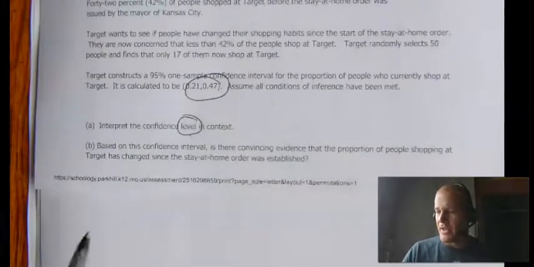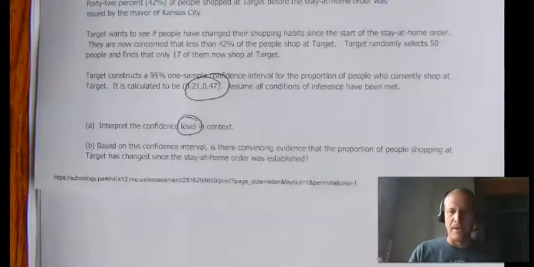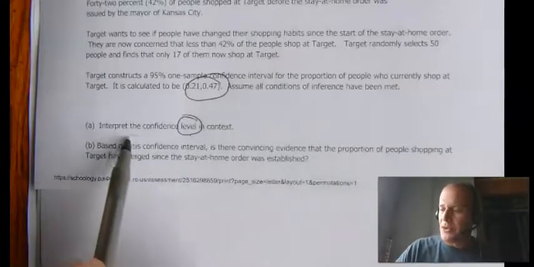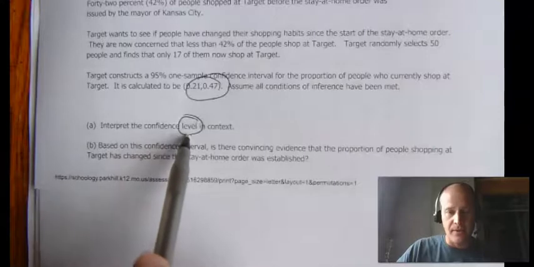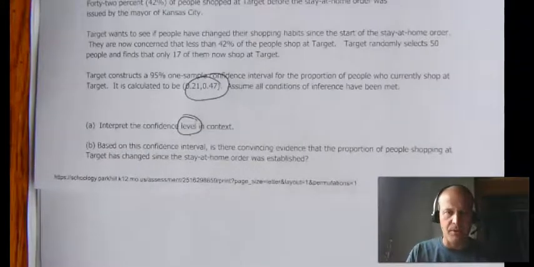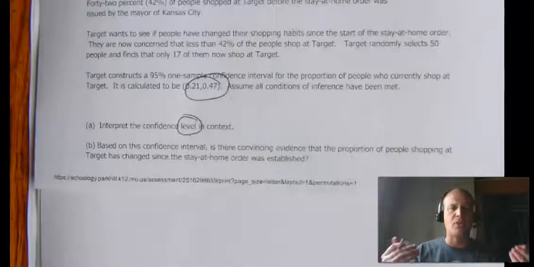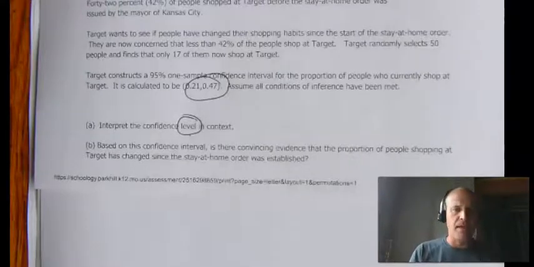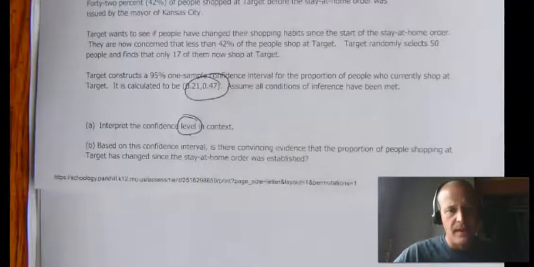Okay, I'm going to try that again. I'm not sure what got recorded, so I'm going to repeat myself. To interpret the confidence level, we would say if we were to repeat this sample and find many different confidence intervals, then 95% of those intervals would capture the true proportion of Target shoppers. And based on the confidence interval, is there convincing evidence?